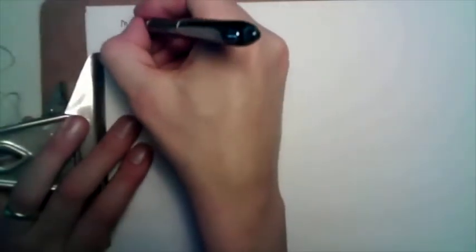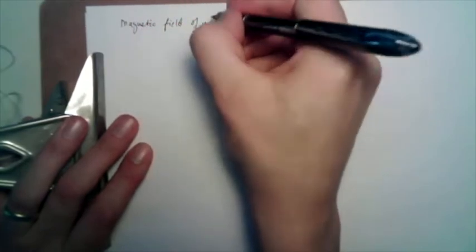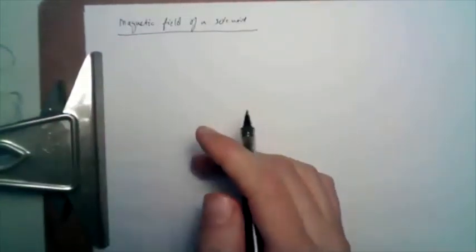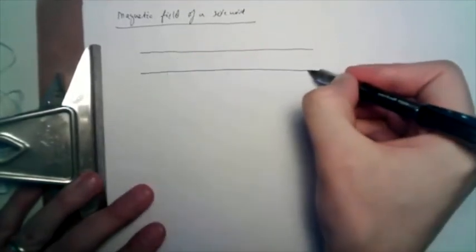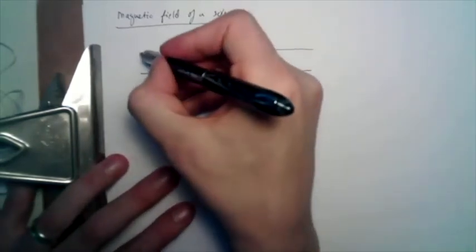Okay, finally, the field of a solenoid. So that's number 4. Magnetic field of a solenoid. So what do we mean by a solenoid? Well, it's a tube. Let's call it a tube.